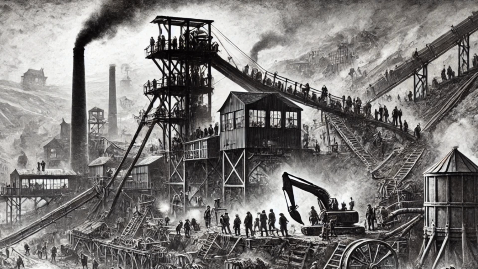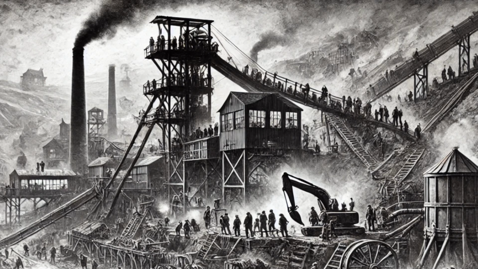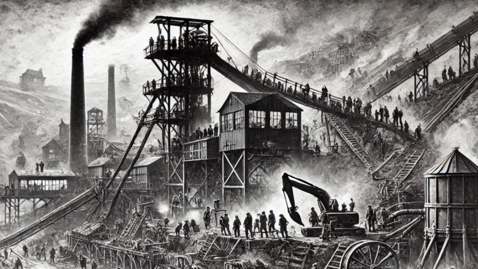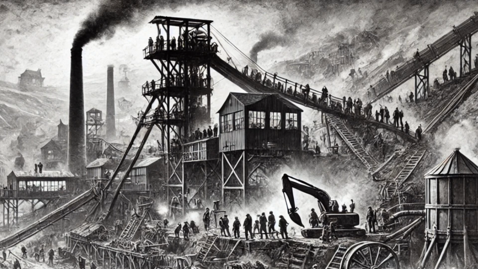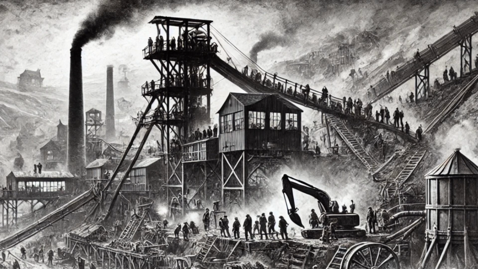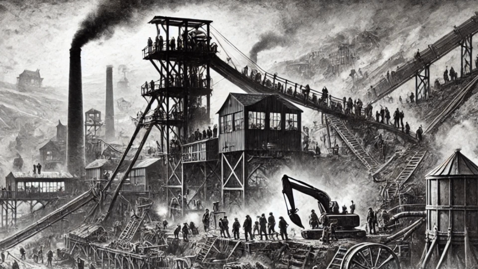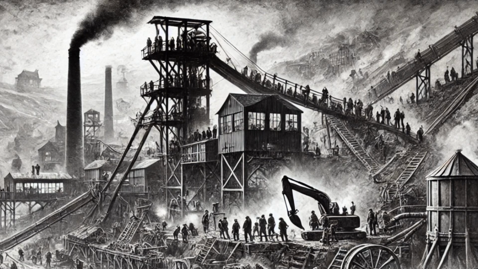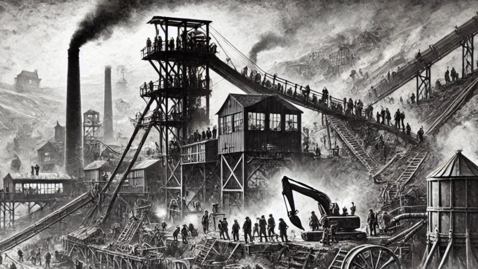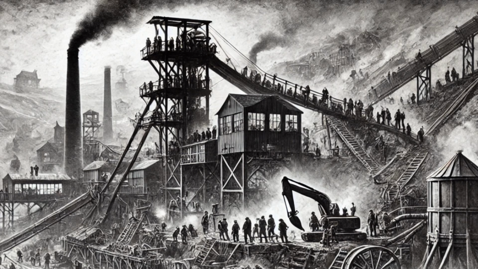Cultural and societal changes. The Industrial Revolution brought about significant cultural and societal changes. The rise of industrial cities and the growth of the middle class transformed social structures and lifestyles. The increased availability of goods and the rise of consumer culture changed the way people lived and interacted with the world.